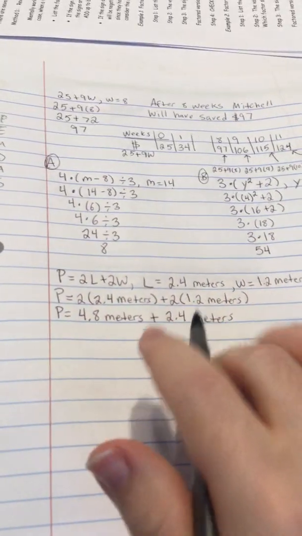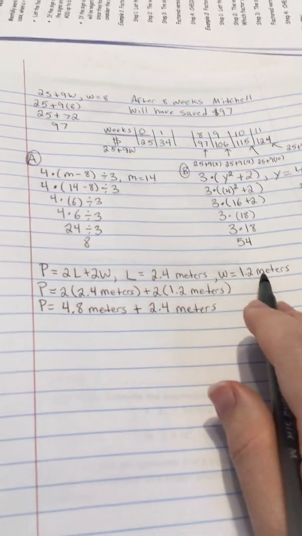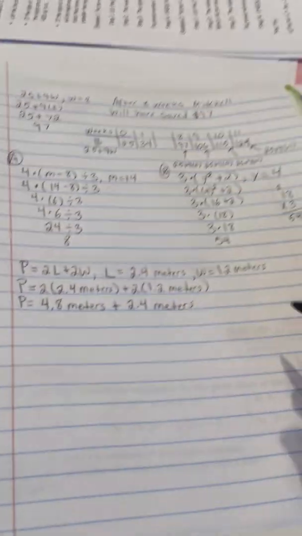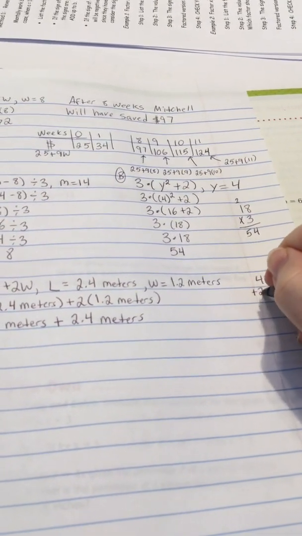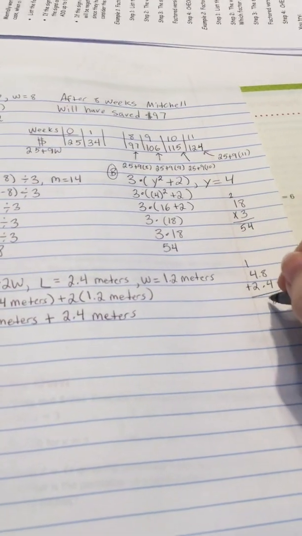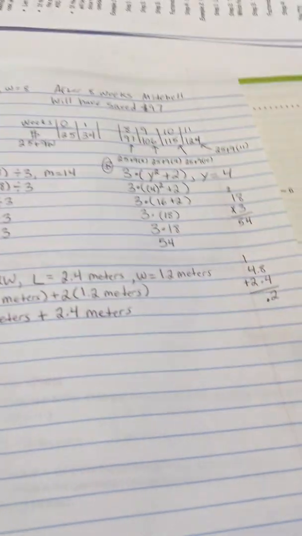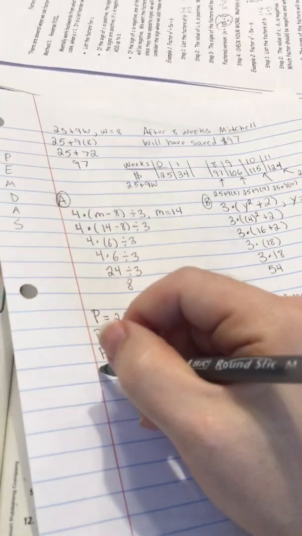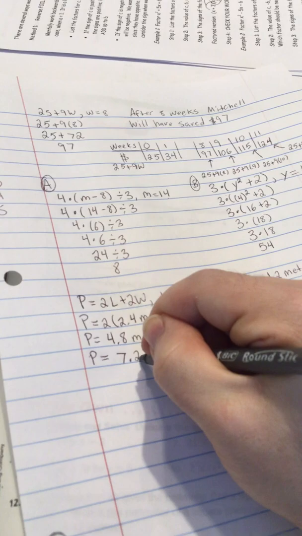So all that's left here for us to finish up evaluating for our formula with our length of 2.4 meters and our width of 1.2 meters is to add together. So we have to add our 4.8 plus 2.4. 8 plus 4 is going to give us 12. Carry the 1. Bring down our decimal point. 1 plus 4 is 5. Plus 2 is going to give us 7. So we're going to end up getting 7.2, meaning that our perimeter of that rectangular vegetable garden is 7.2 meters.